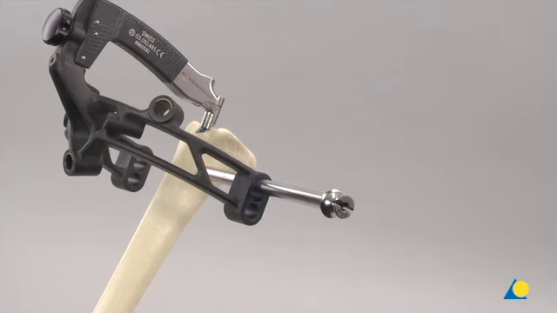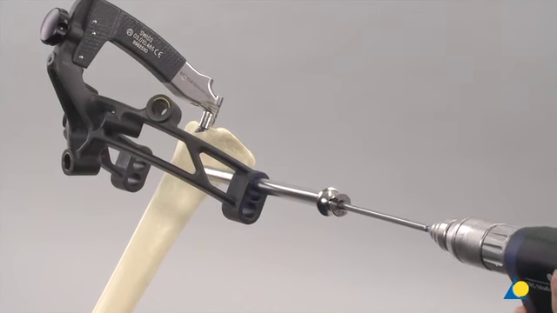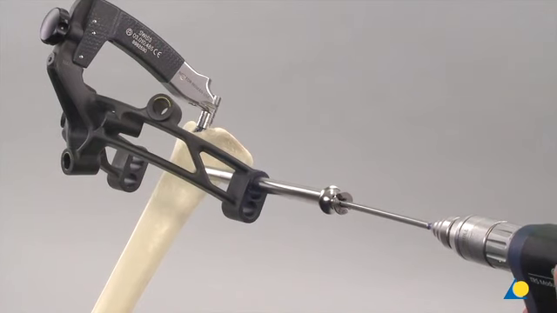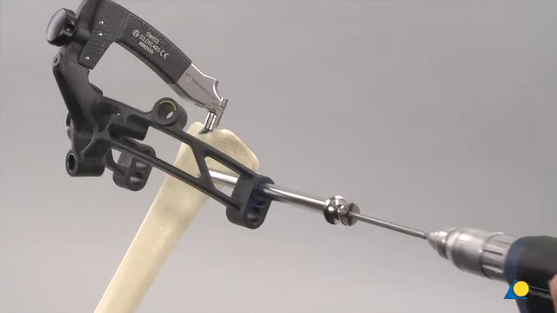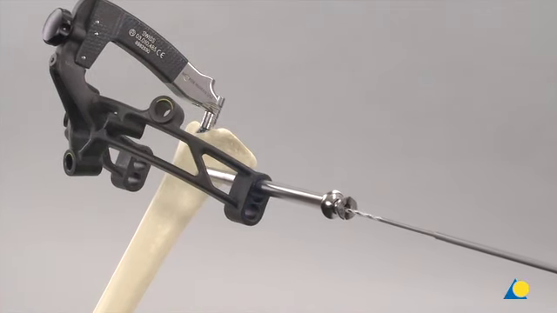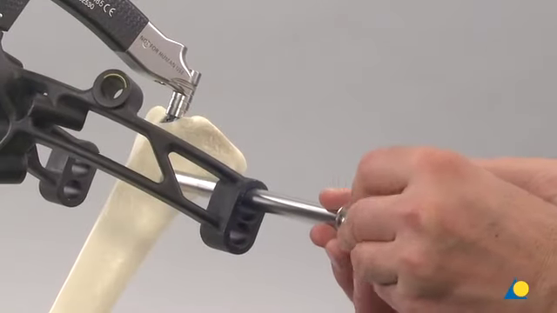While ensuring that the drill sleeve is pressed firmly to the near cortex, a 3.2 mm hole is drilled through both cortices until the drill bit just penetrates the far cortex. The position of the drill bit is confirmed with image intensification. The drill bit is withdrawn and the drill sleeve is removed.